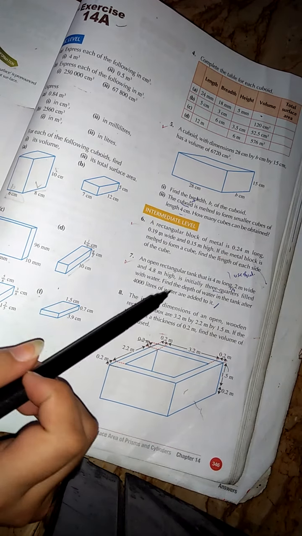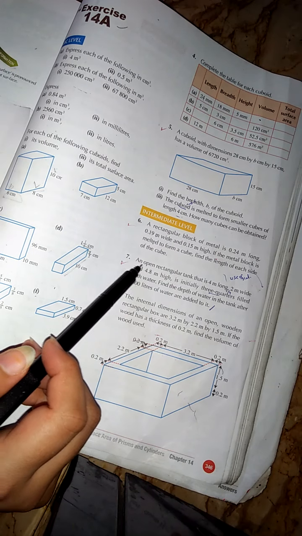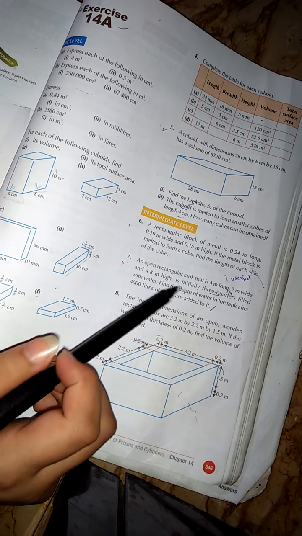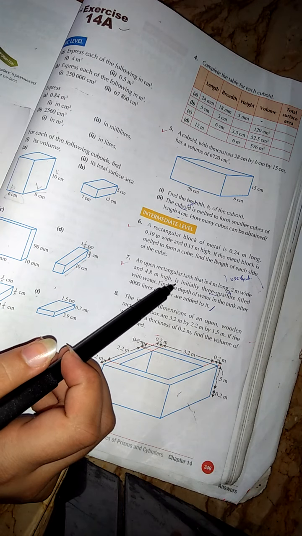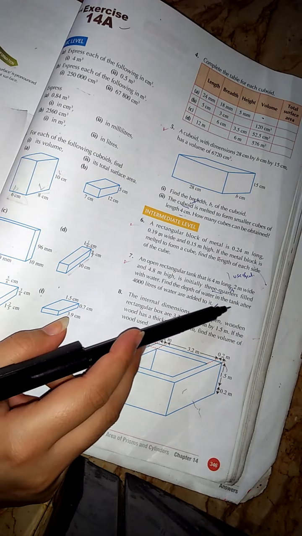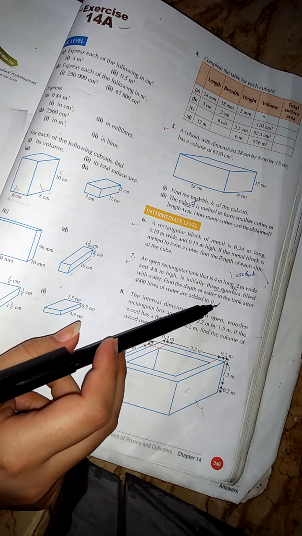So I'm going to explain question number 7 today of exercise 14A. An open rectangular tank that is 4 meter long, 2 meter wide and 4.8 meter high. It is initially 3 quarters filled with water. Find the depth of the water in the tank after 4,000 liters of water are added to it.